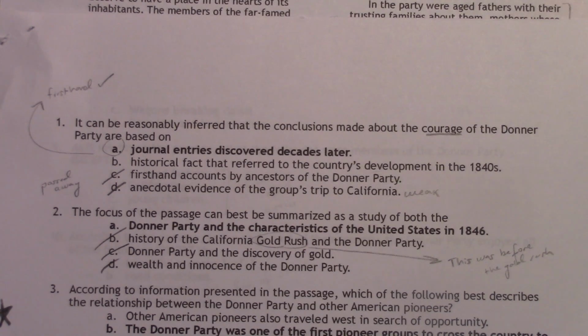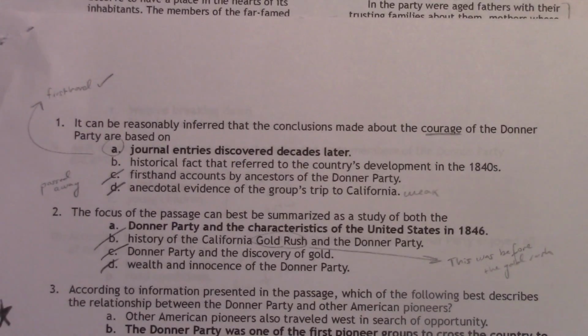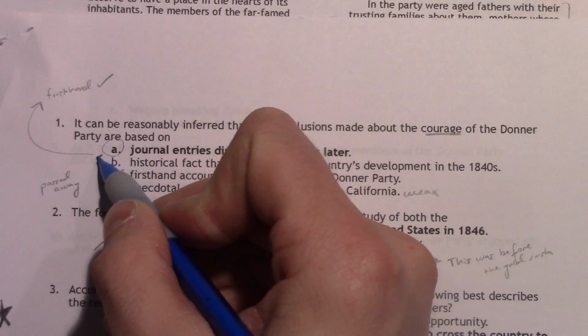And you're not necessarily going to be able to point to paragraph 3, sentence 2, in order to provide evidence for this. What we're interested in for historical passages on the SAT is first-hand accounts, and what we're interested in is the most appropriate and feasible first-hand accounts. So let's take a look at the answers. Answer A, journal entries discovered decades later. It looks good. Let's come back to it.